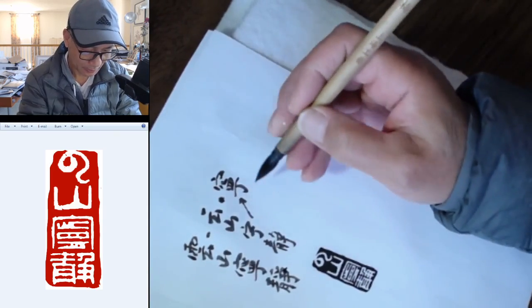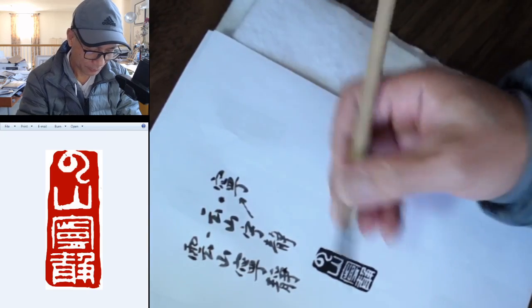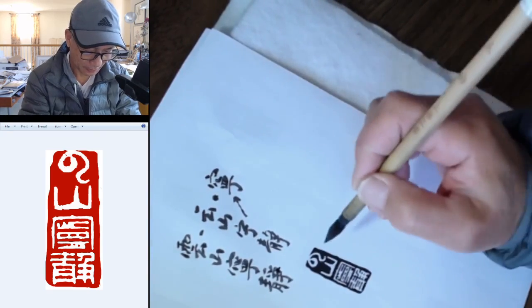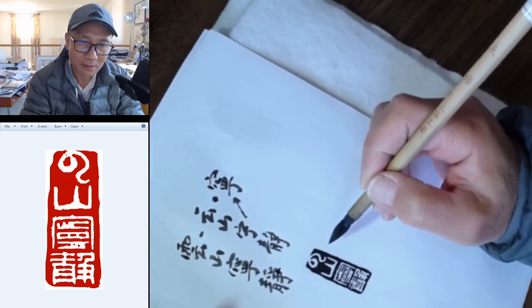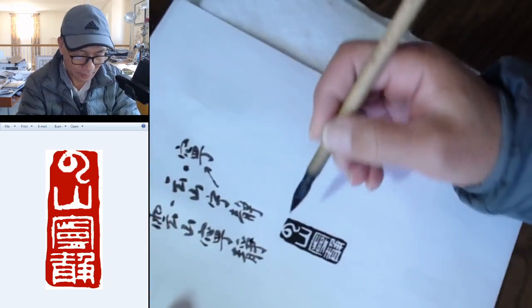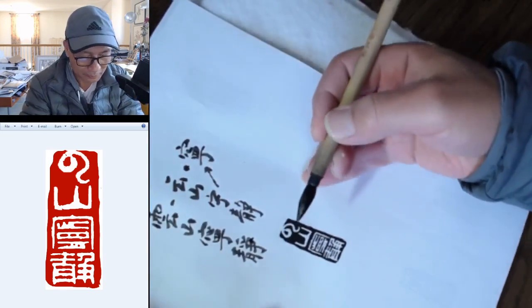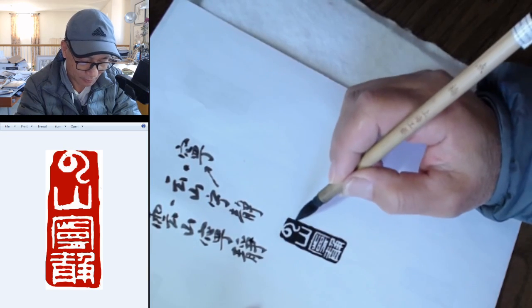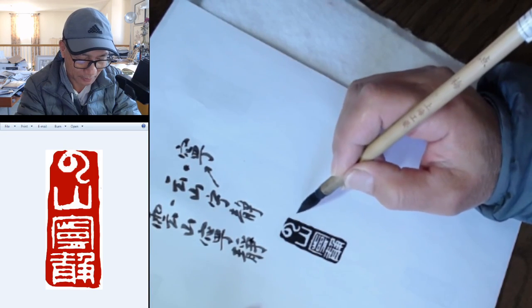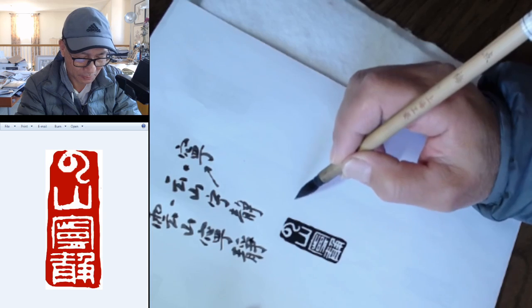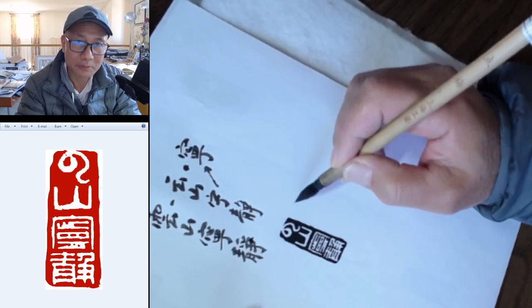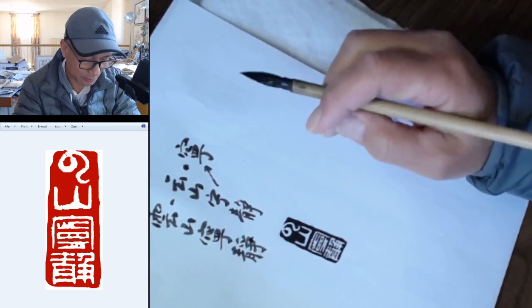Okay, so if you trace back to the classic Chinese antiquity, this is like the bronze style and similar to oracle bone script, which is the earliest.